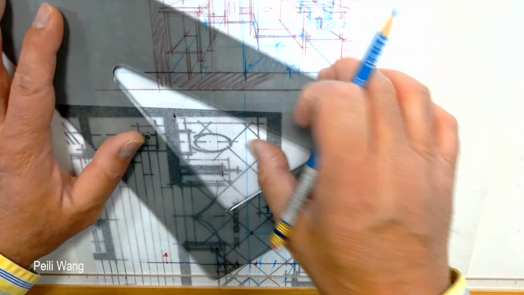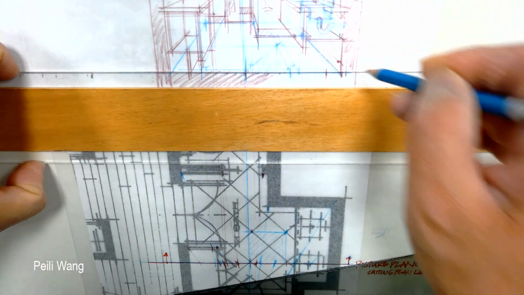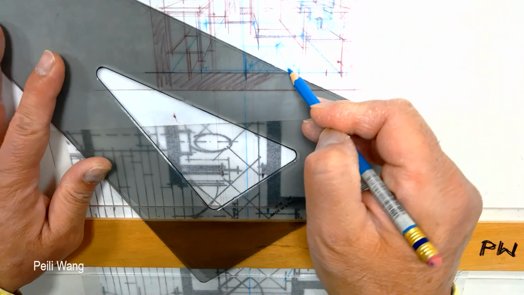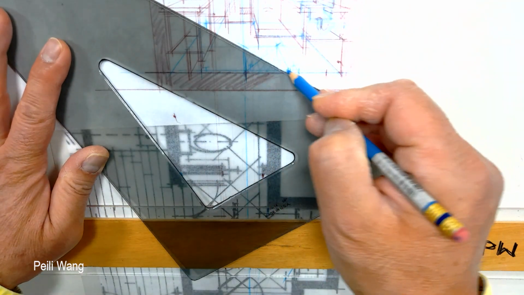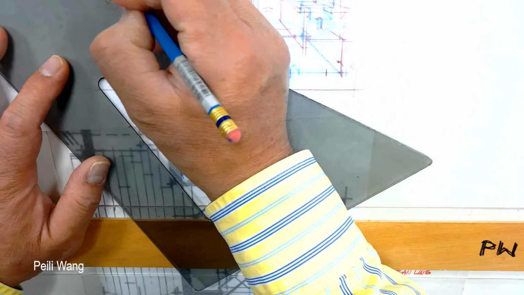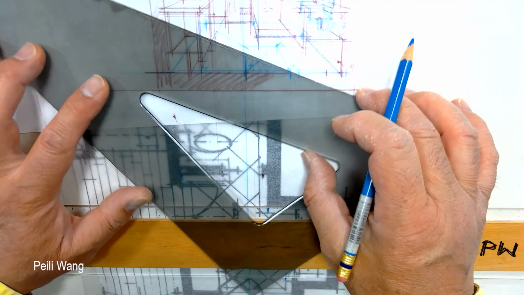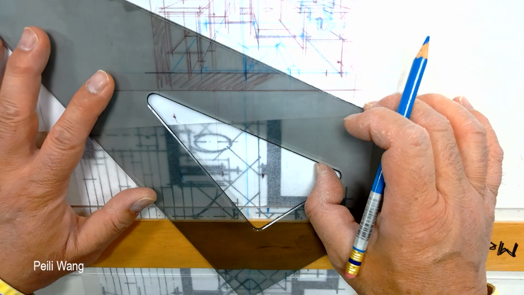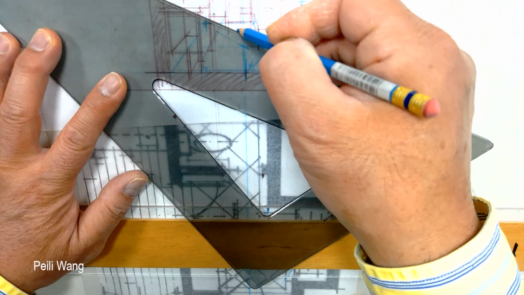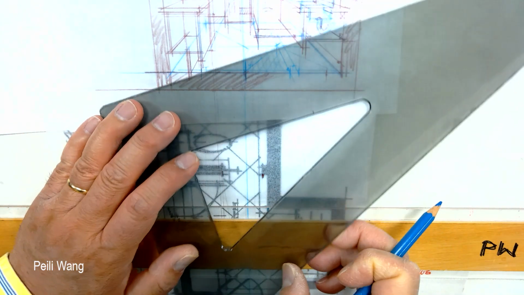And I'll find it from here. I need to make this line. Make this line connected to this point. I have another. This is VP, blue color VP. I have a point here. I have a point here. Okay.